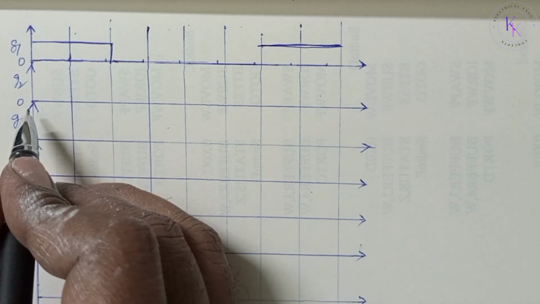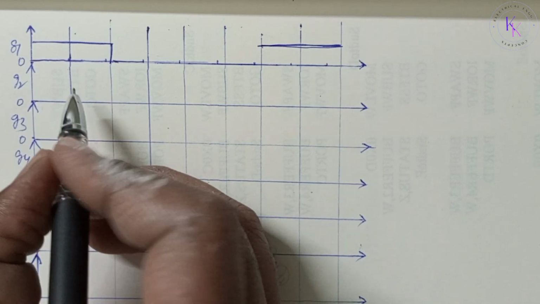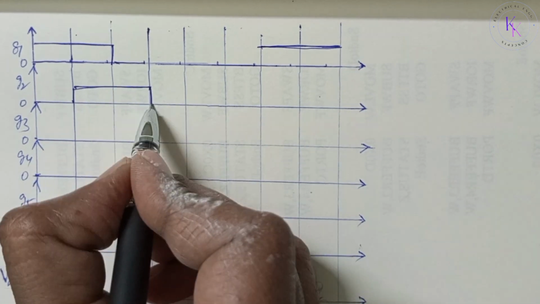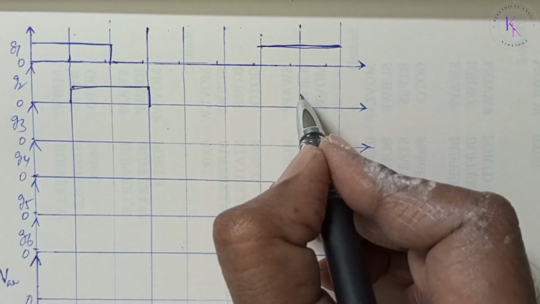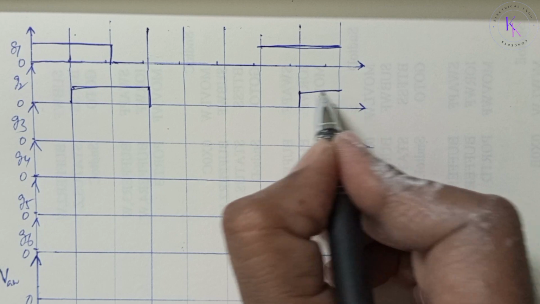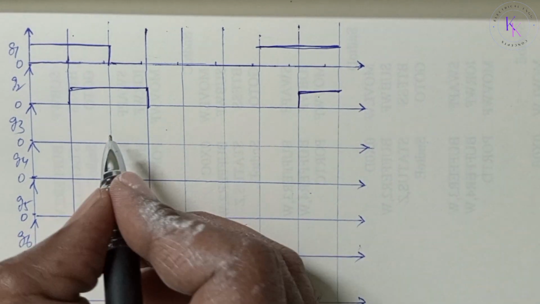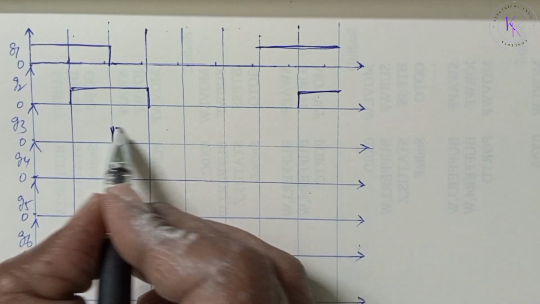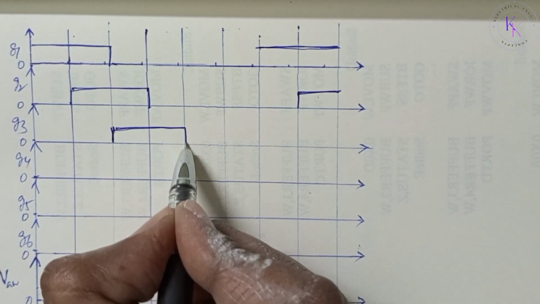The gating signal of G2 will start at 60 degrees and remain on for the next 120 degrees, then in the next cycle turn on again. Then G3 will turn on at 120 degrees and remain on for the next 120 degrees.